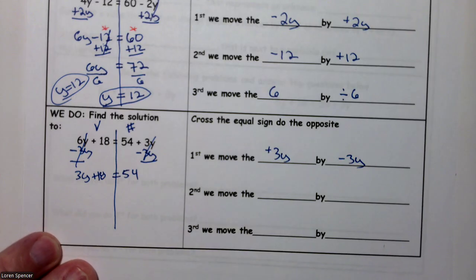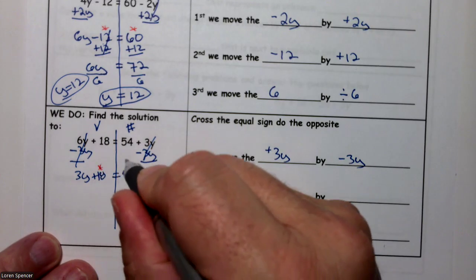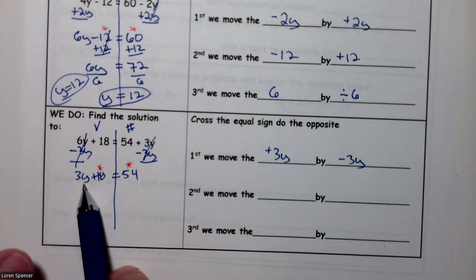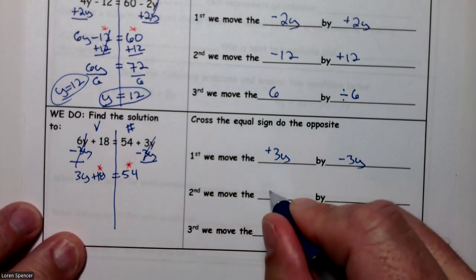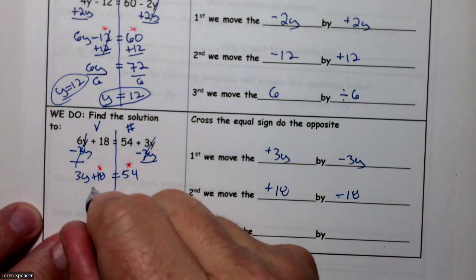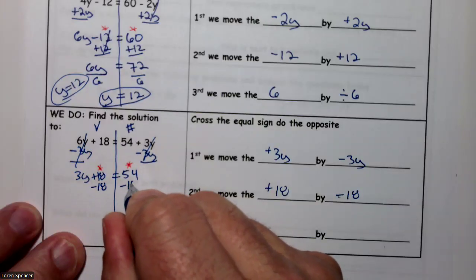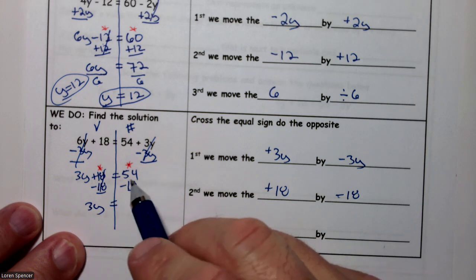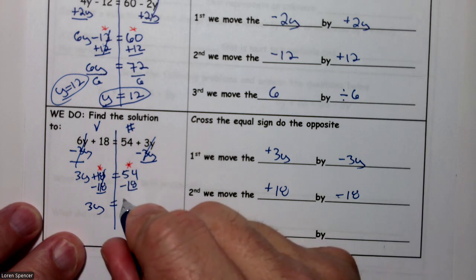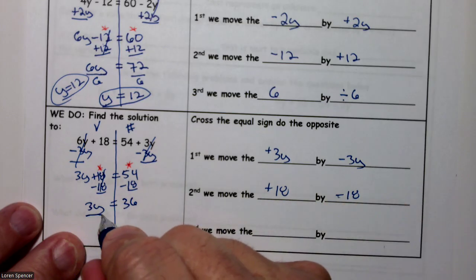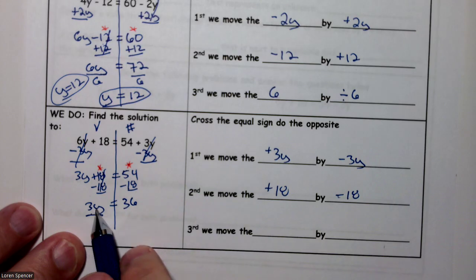So the next thing I need to do is move my constants. Well, my constants have a star above them now. It's the 18 and the 54. And I have to move away from the variable because the goal is to get the variable by itself. So I need to move the plus 18 by minus 18. And I have 3y equals 54 minus 18 is 36. Divide both sides. Oh, now I need to eliminate the 3.